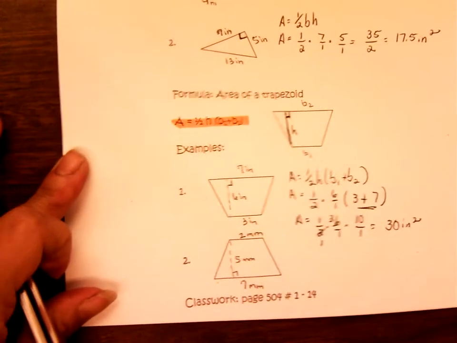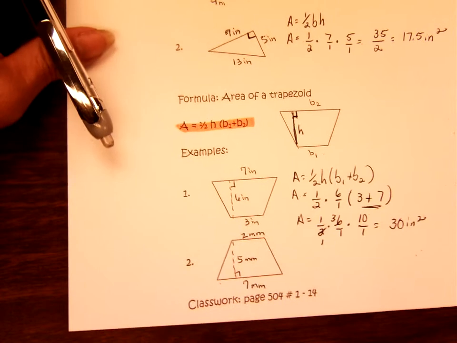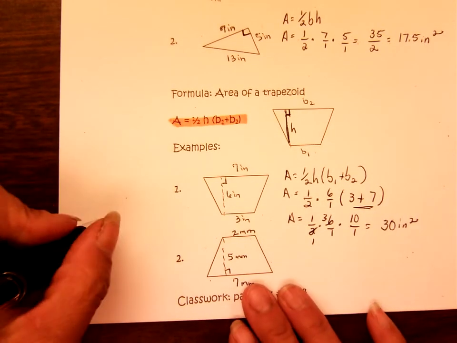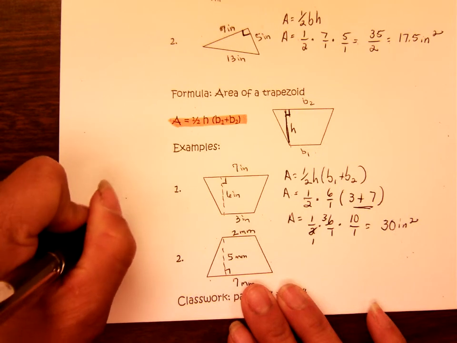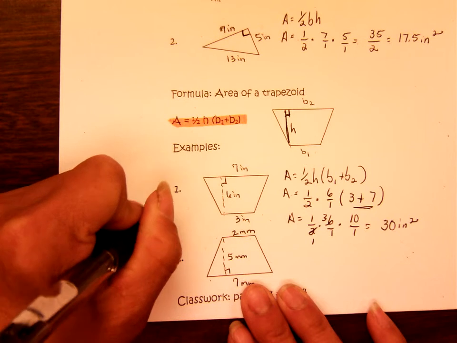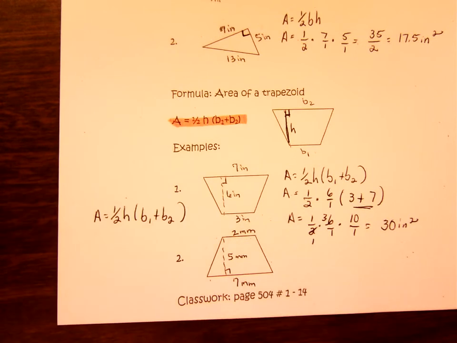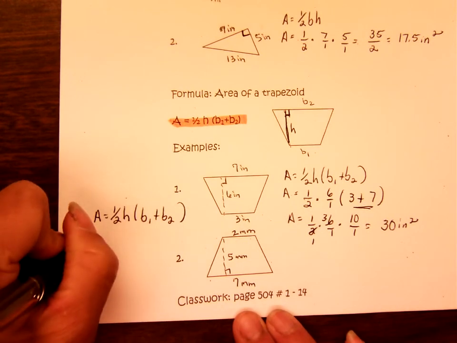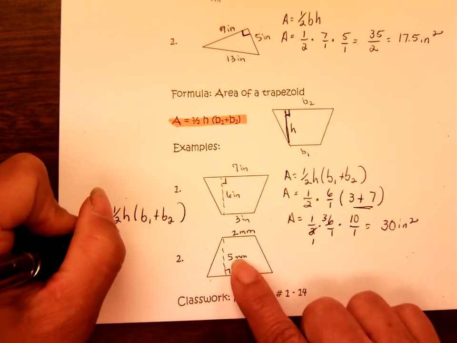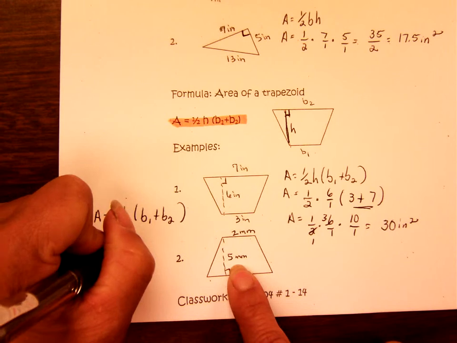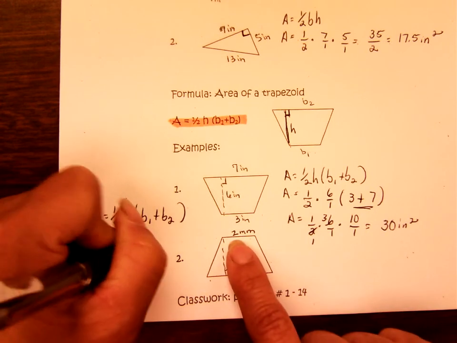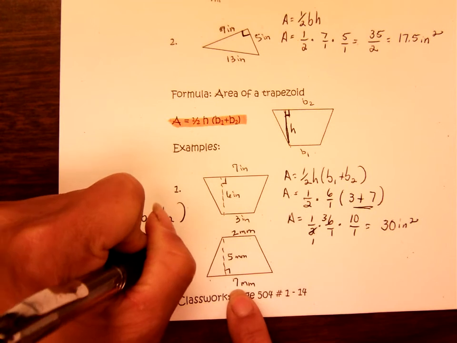Try number 2 on your own, and when you're ready, go ahead and push play. Okay, so you should have had A is equal to 1/2 H, parentheses base 1 plus base 2. Replace what you know, so A is equal to 1/2 times H is 5, remember it's vertical, so it'll be 5 over 1, times base 1 is 2 plus 7.